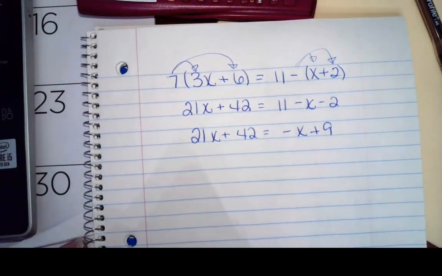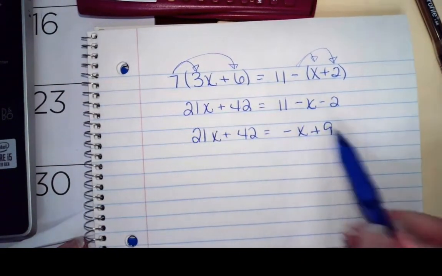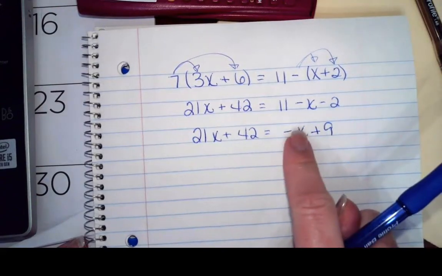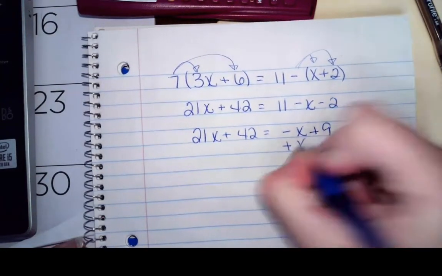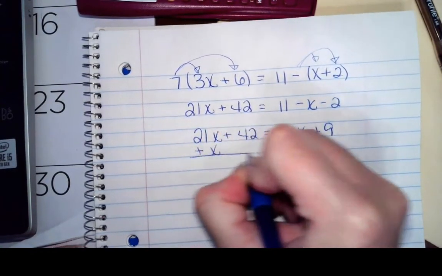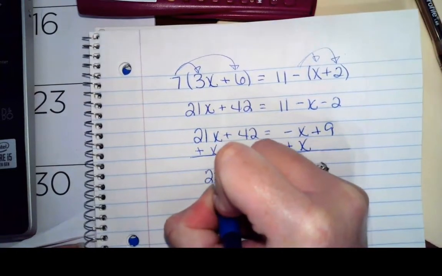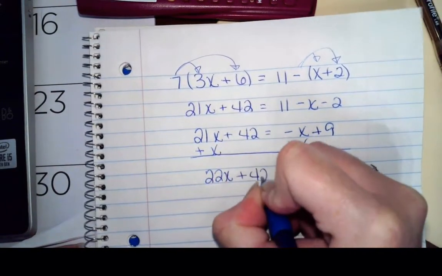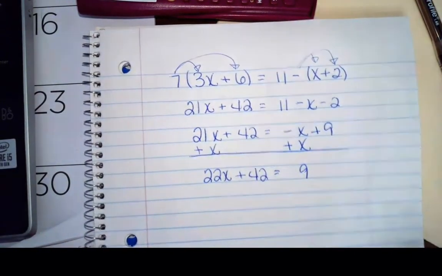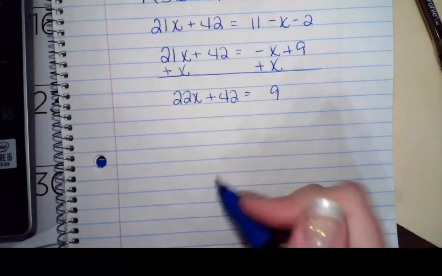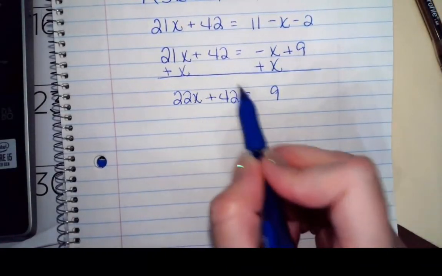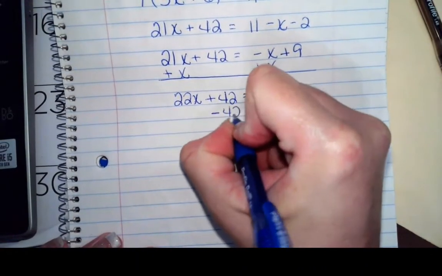So I'm going to move my smaller x's. So comparing 21 x's to -1x, he's smaller. So change his sign on both sides of the equation. So 22 x's plus 42 is 9. And now my x's are on the left, so get rid of that 42, change his sign.